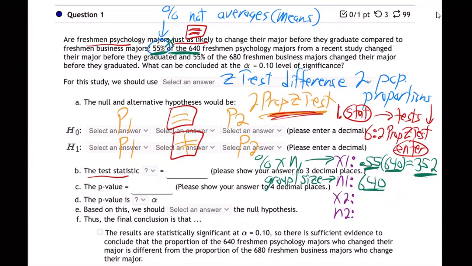For the next group, it's going to be, again, percentage times N2, the group 2 size. This is the group 1 size here. So what's group 2? Here's group 2. So it's going to be 0.55 times 680. Just put that right into your calculator. You don't have to calculate it on the side and then put it in.